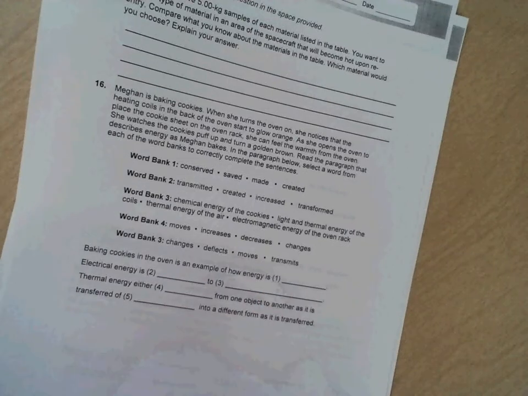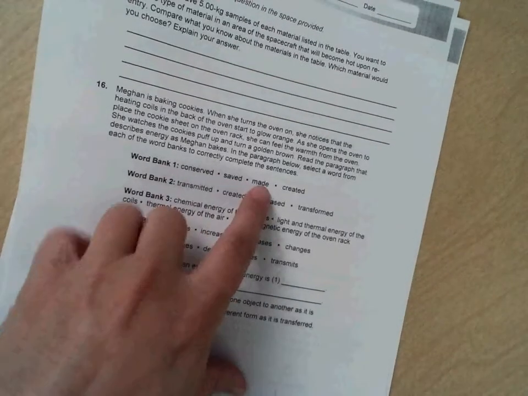And then number 16. You have another word bank. It says Megan is baking cookies. When she turns the oven on, she notices that the heating coils in the back of the oven start to glow orange. As she opens the oven to place the cookie sheet on the oven rack, she can feel the warmth from the oven. She watches the cookies puff up and turn golden brown. Read the paragraph that describes energy as Megan bakes. In the paragraph below, select a word from each of the word banks to correctly complete the sentences. Baking cookies in the oven is an example of how energy is conserved, saved, made, created.